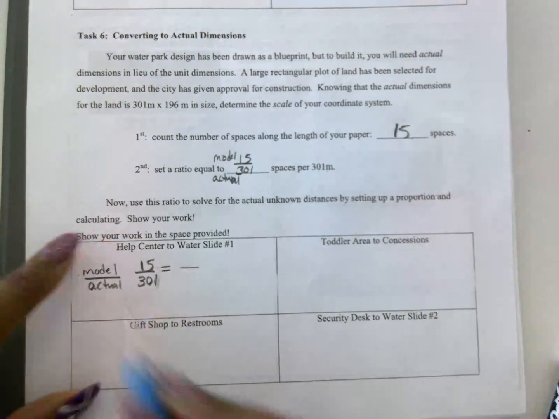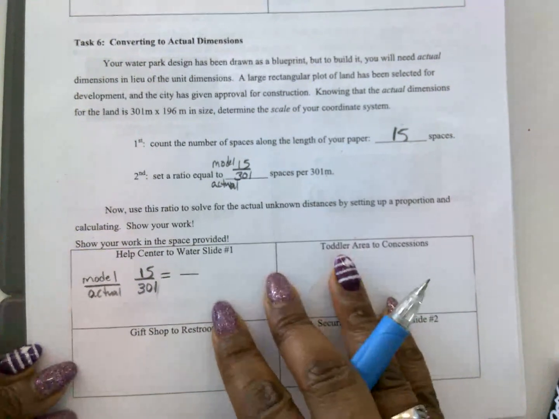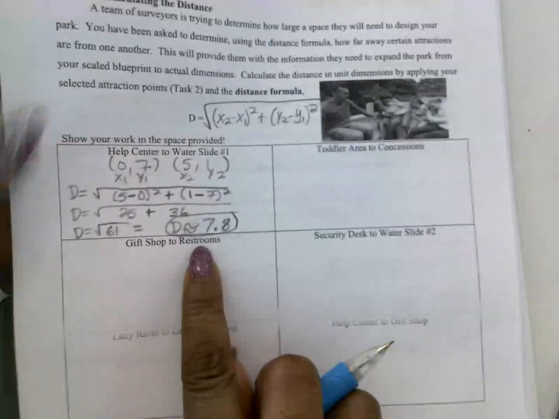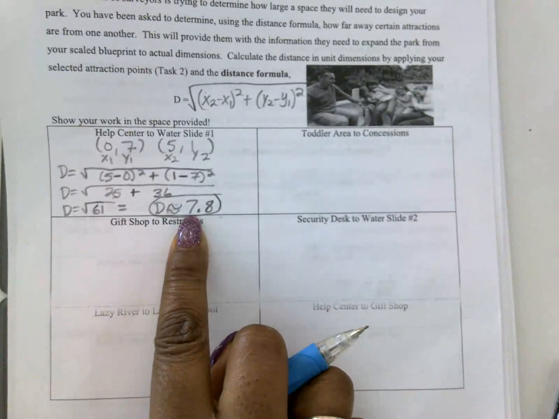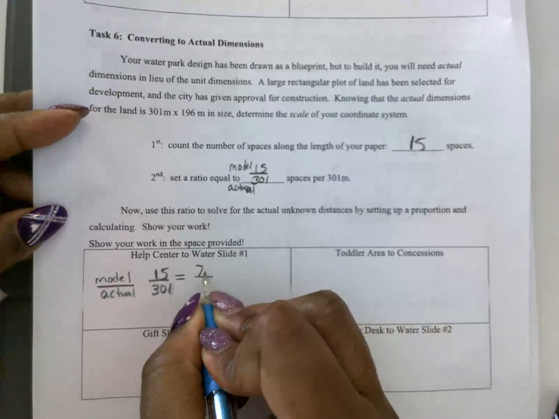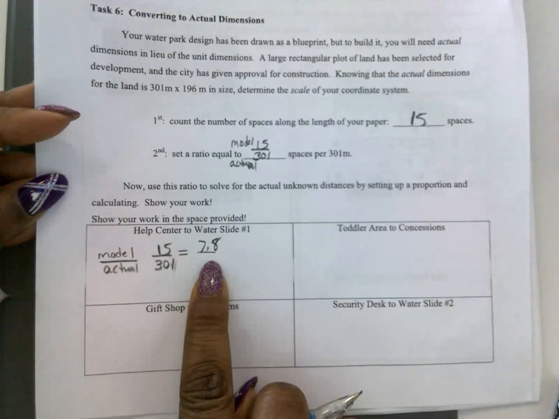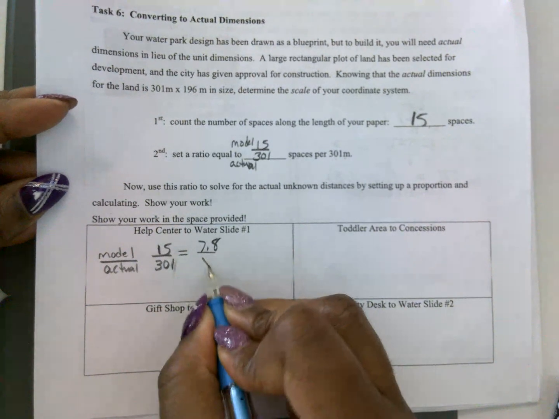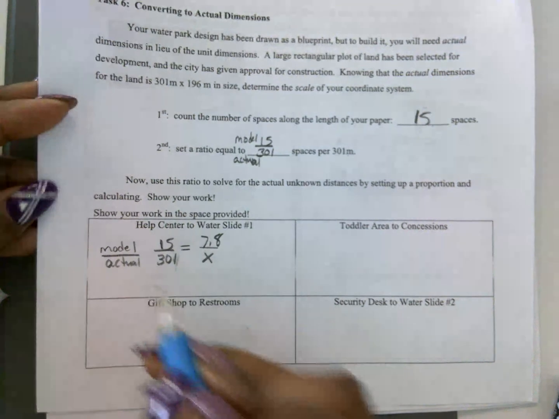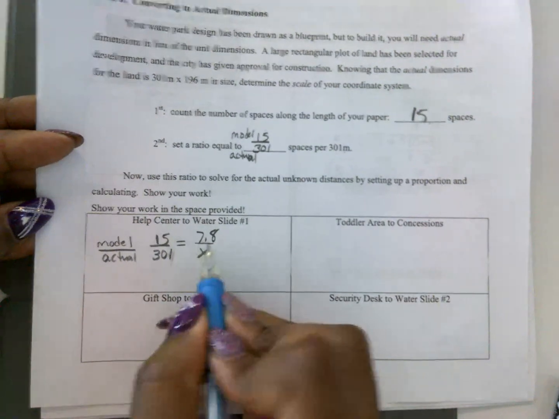Now your distance. What is your distance? You got to calculate your distance from the help center to the water slide 1. I got that from this right here. Look, my distance is 7.0. So whatever your distance is here, that is what you're going to put here. So mine is 7. This is my distance over X, the actual amount that I'm trying to find. What do I do to solve a proportion? Cross multiply.